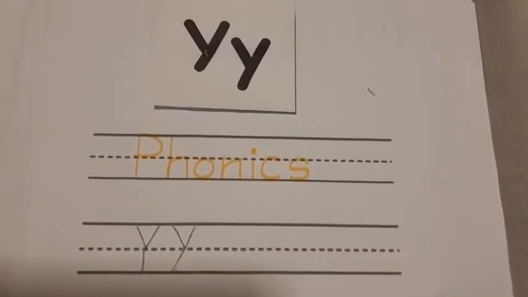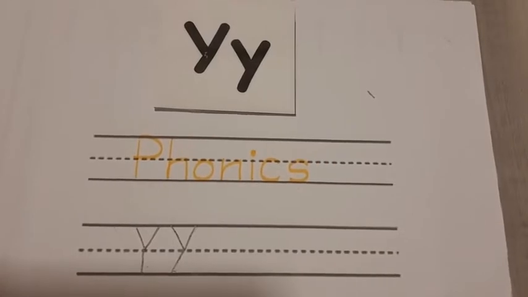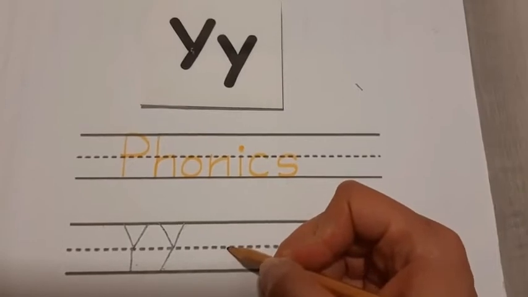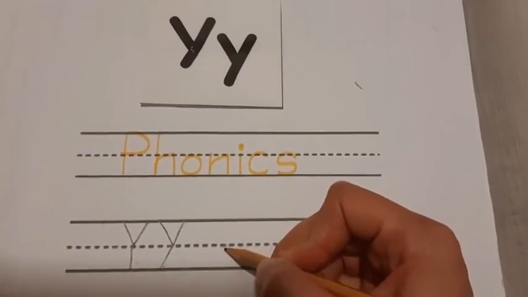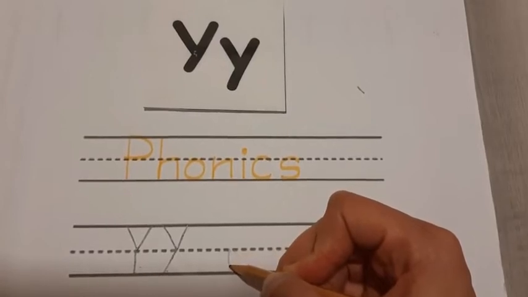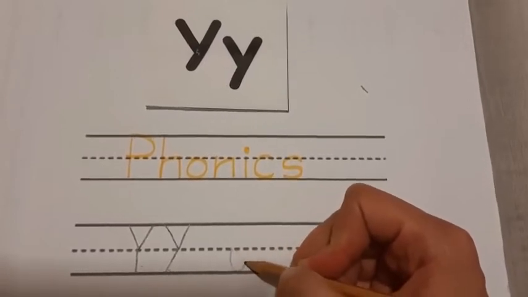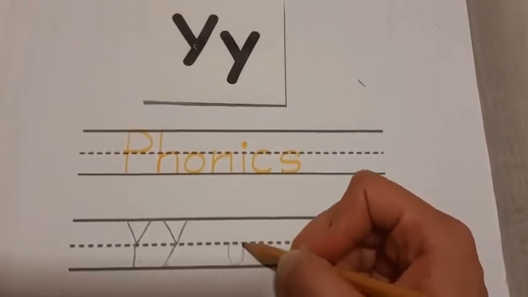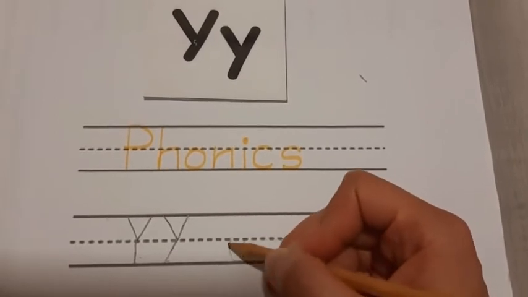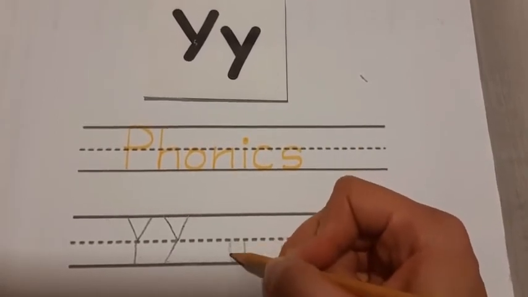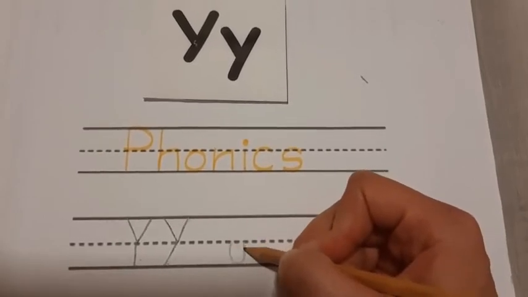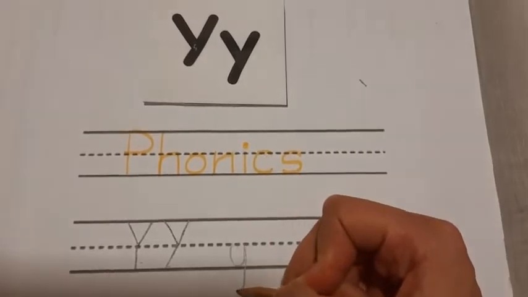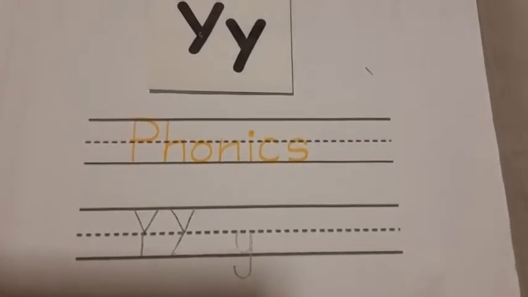Now, let's see how we write the small y or the lowercase y. The lowercase y starts from line number 2. We go down to line number 3, then we curve it and we go back up to line number 2. Okay, this looks like what letter? It looks like a U. Very good. This looks like a U. We curve it and we go back up. We go back down, down. We cross line number 3 and then another curve.